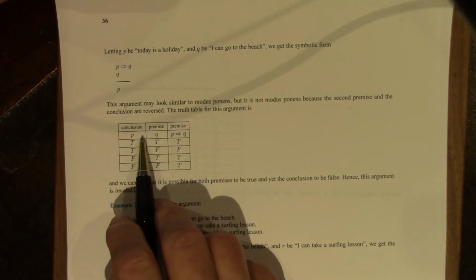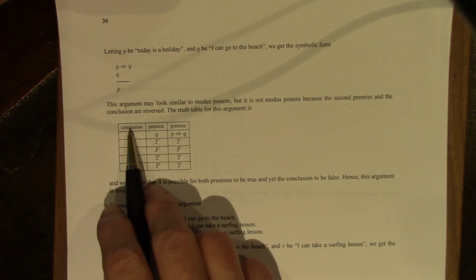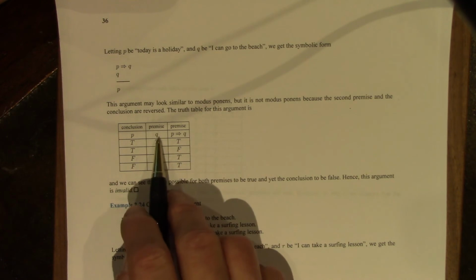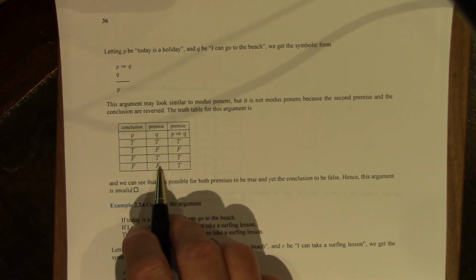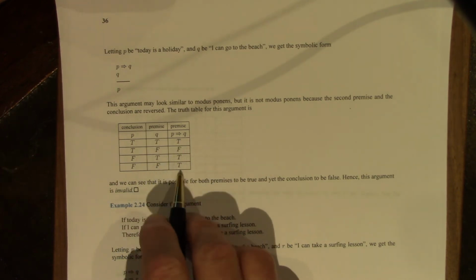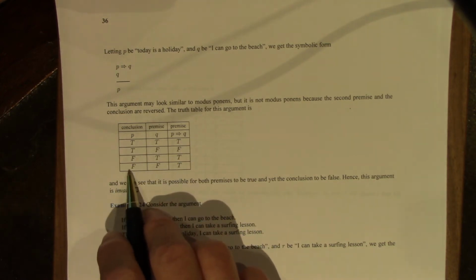So we draw the truth table, just as we did before. One of the premises is Q, which is here. The other premise is P implies Q. The conclusion is P.